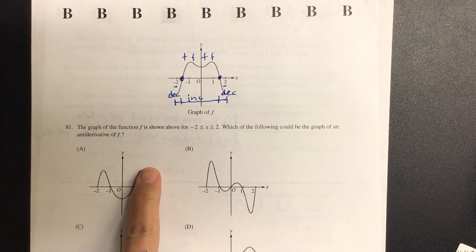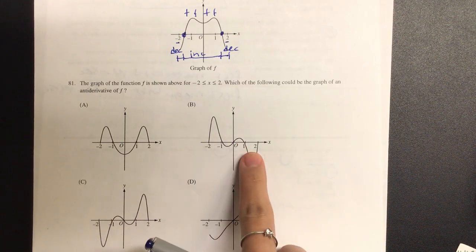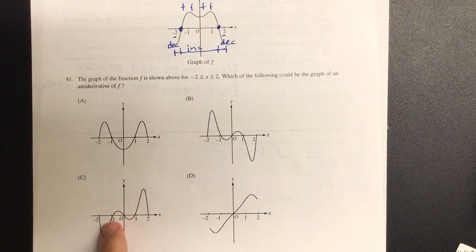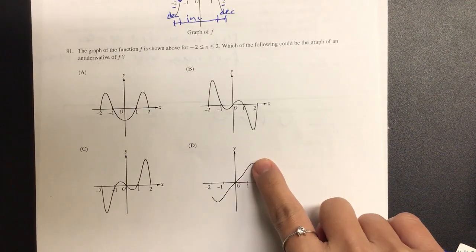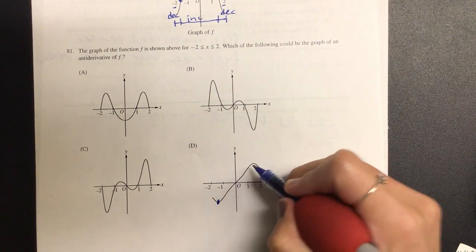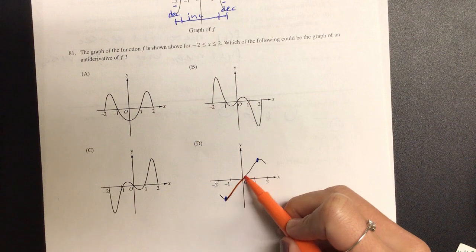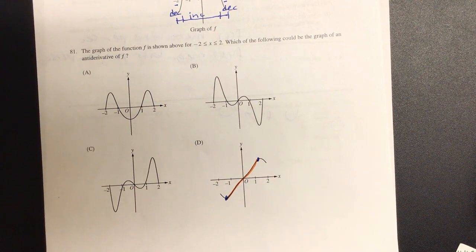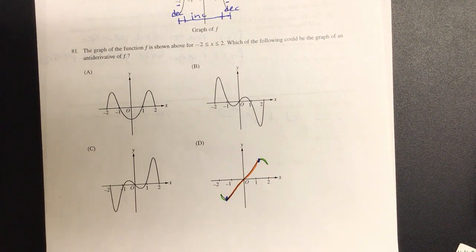Is that always increasing right here? Nope. Is this always increasing? Nope. Is that always increasing? But is this always increasing over here? Yes, it is. So from here to here, we are increasing. So I'm going to color coordinate this. It is going up, and then at the tiny endpoints, it is going down. So therefore, it's got to be D.